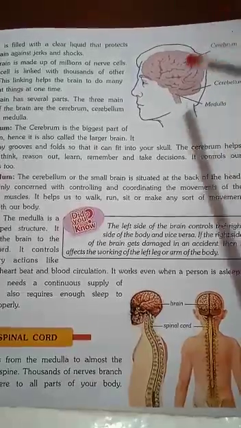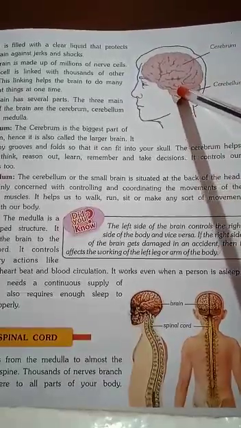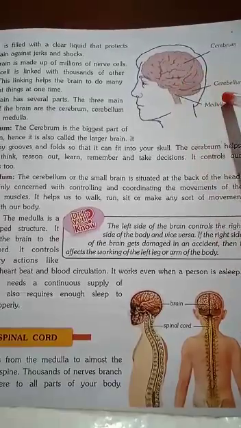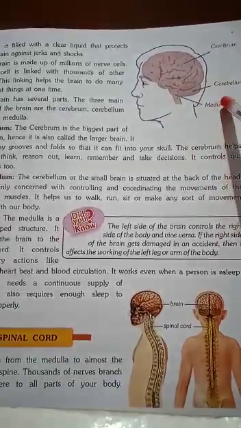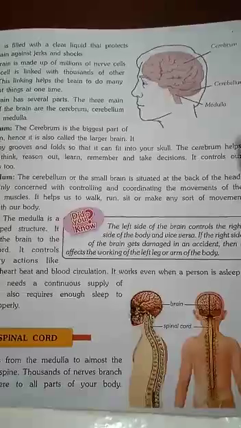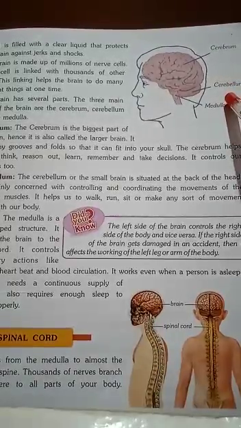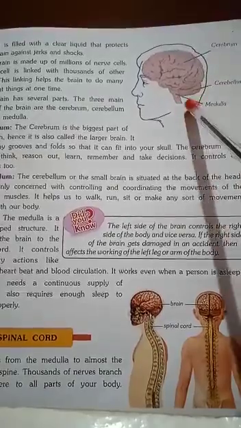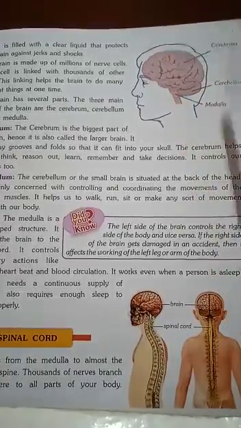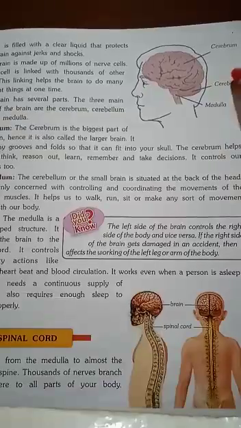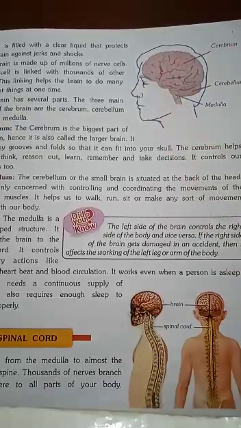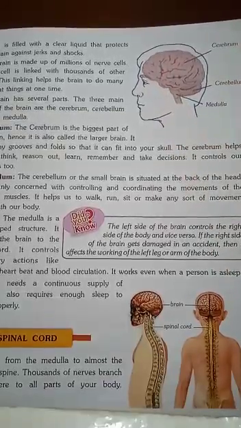The second part is here, down. This part will be called the cerebellum. This will be represented as the cerebellum, and the lower part will be represented as the medulla. Let us discuss each part. What are the functions?